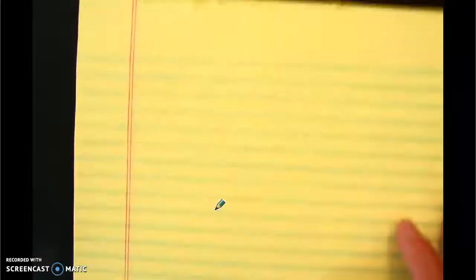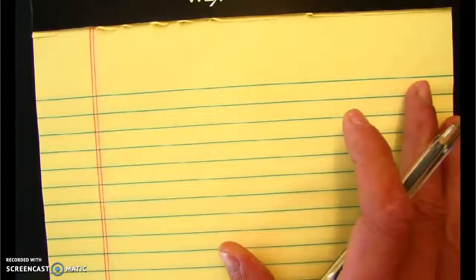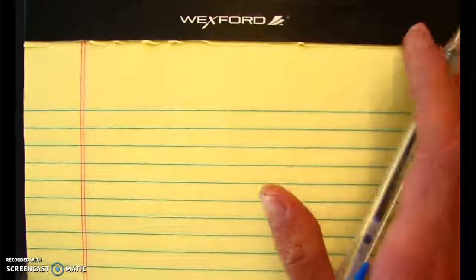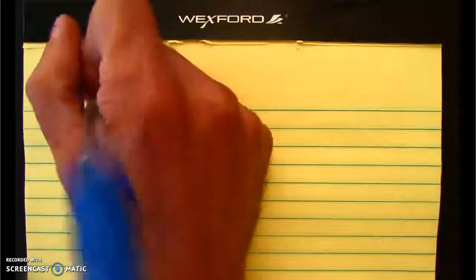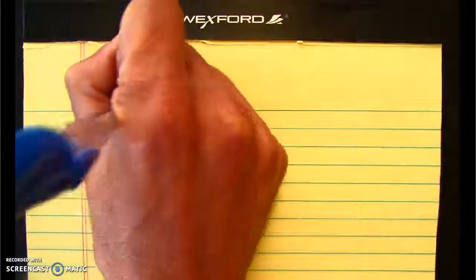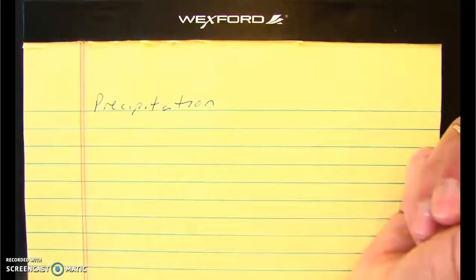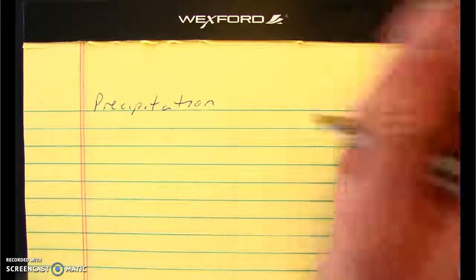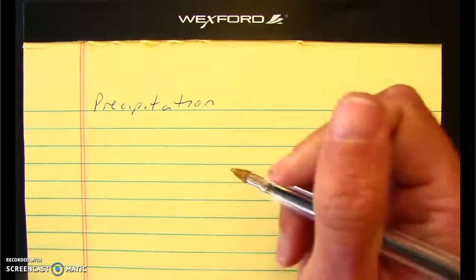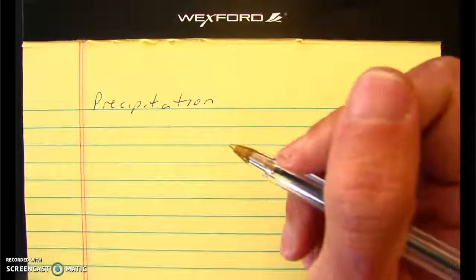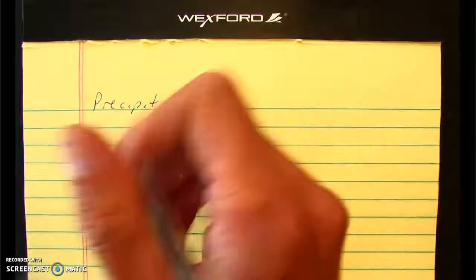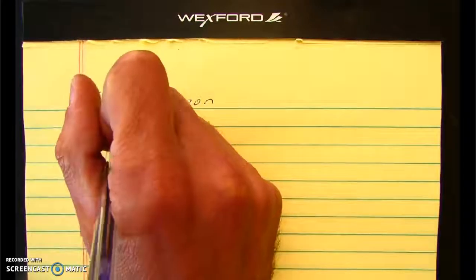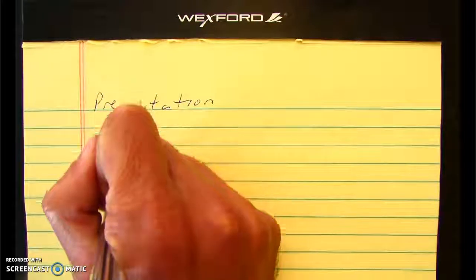Alright guys, so I wanted to do a continuation of precipitation types. In the previous video we looked at different forms of precipitation. Most people when they think of precipitation think of rain, maybe snow, but probably not so much hail, sleet, and freezing rain like we talked about before. So at the end of that video there was an image of some y-axes. I'm going to draw them on paper.